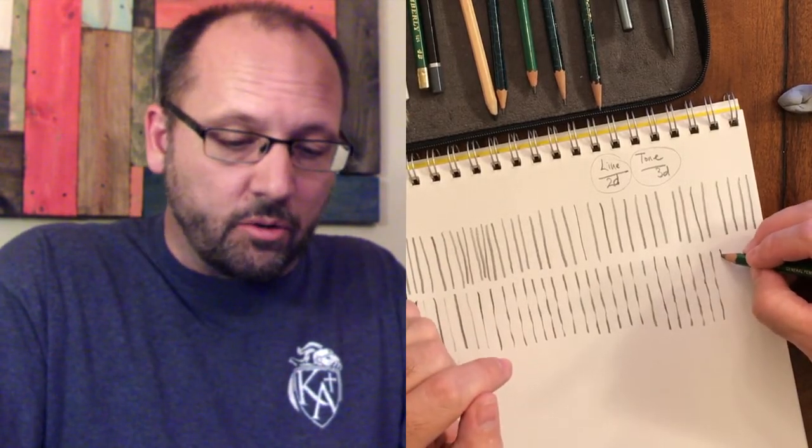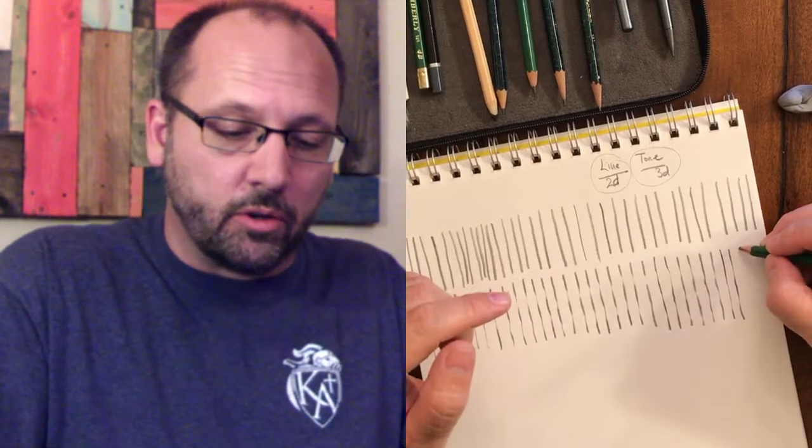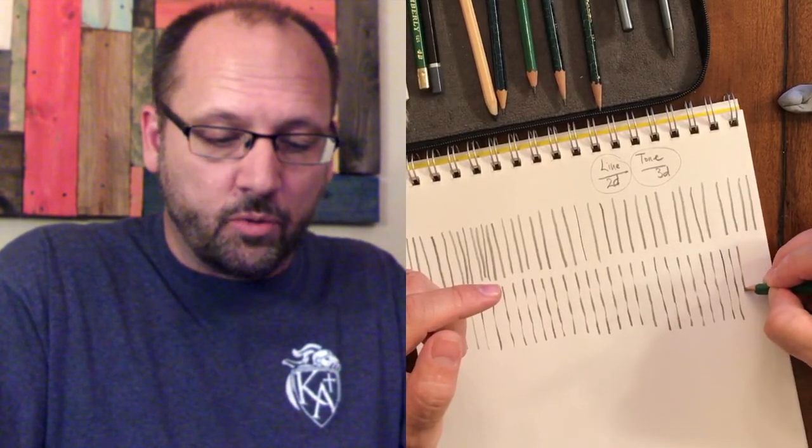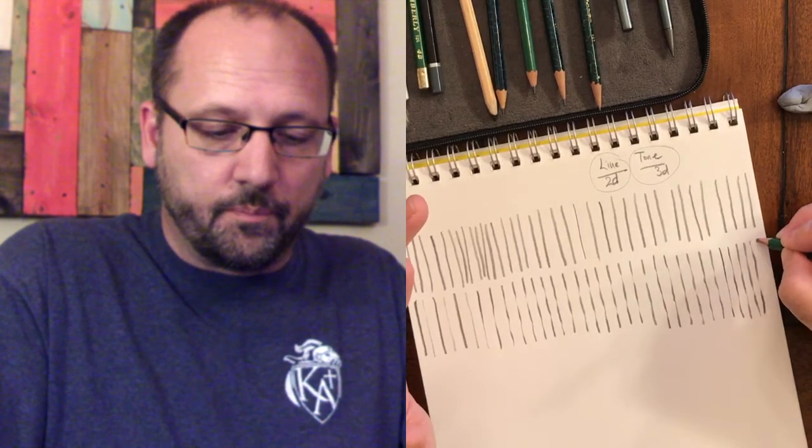And that will affect your ability to correct mistakes. Again, this goes back to practicing muscle memory, learning that careful nuance between making the line dark and putting some pressure onto the paper without crushing the fibers. And so that takes a skill.